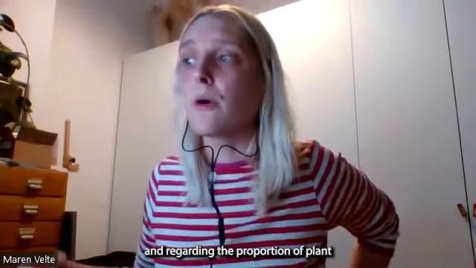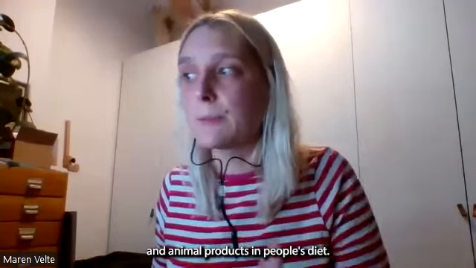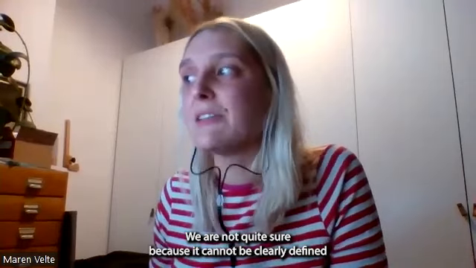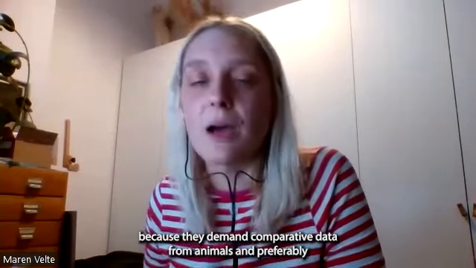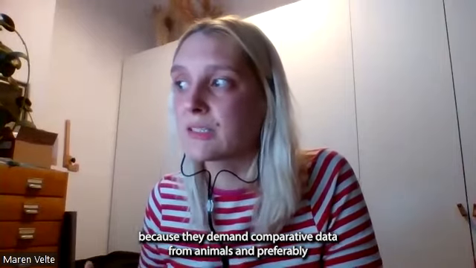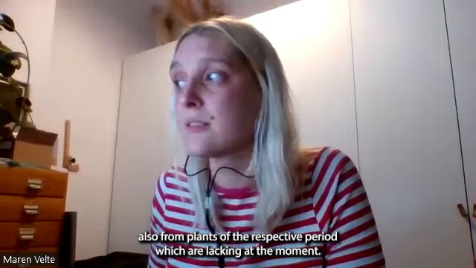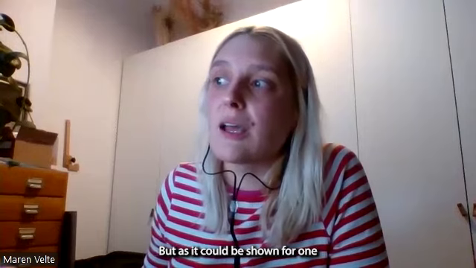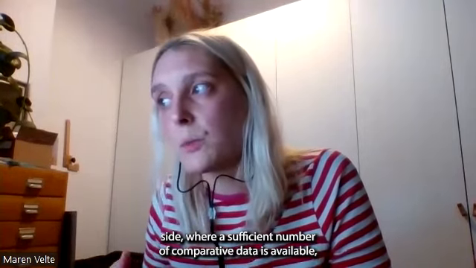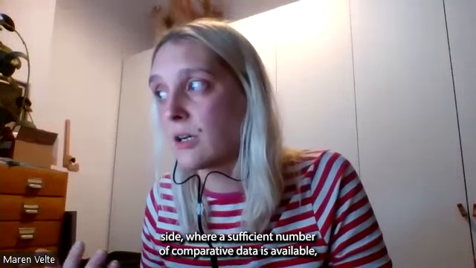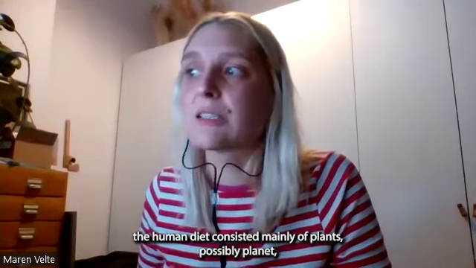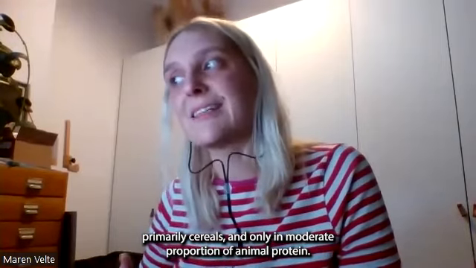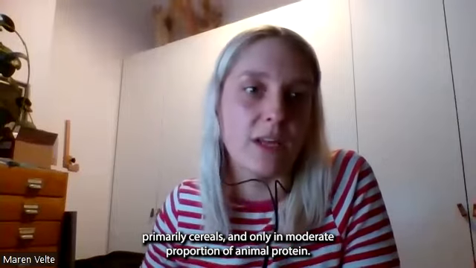And regarding the proportion of plant and animal products in people's diet, we are not quite sure because it cannot be clearly defined, because this demands comparative data from animals and preferably also from plants of the respective period, which are lacking at the moment. But as it could be shown for one burial site where a sufficient number of comparative data is available, the human diet consisted mainly of plants, possibly primarily cereals, and only a moderate proportion of animal protein.